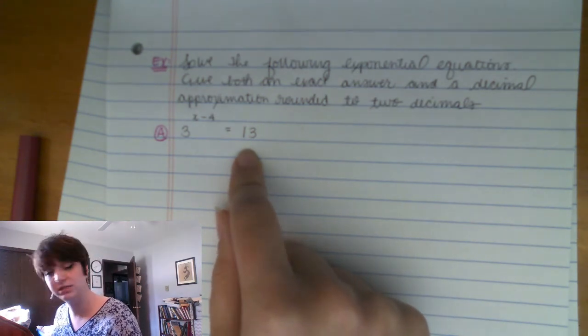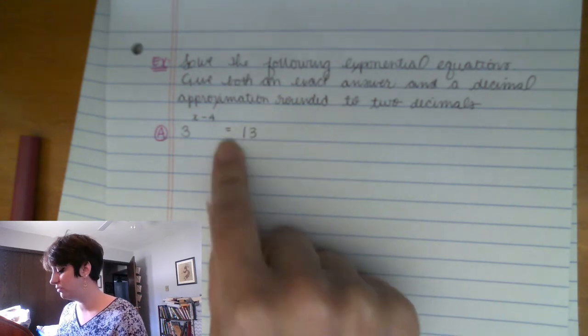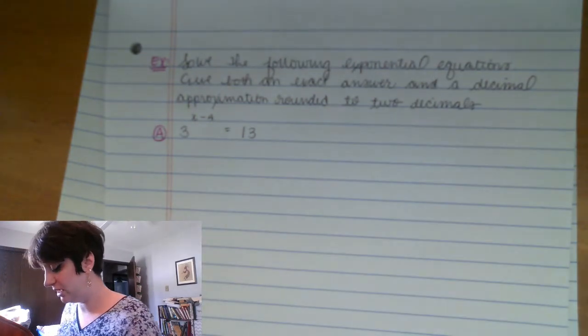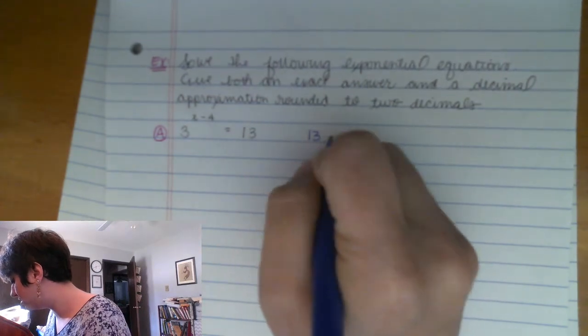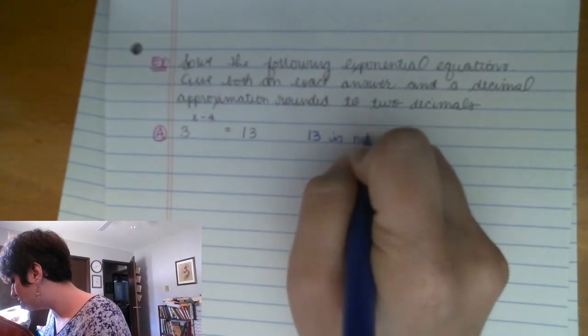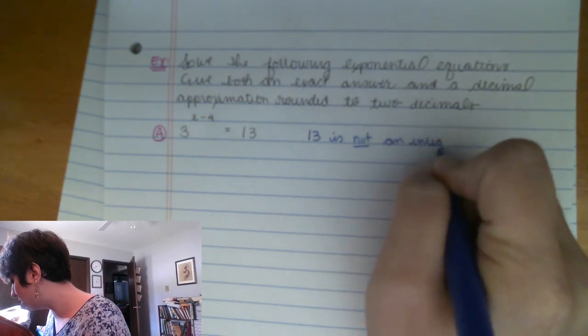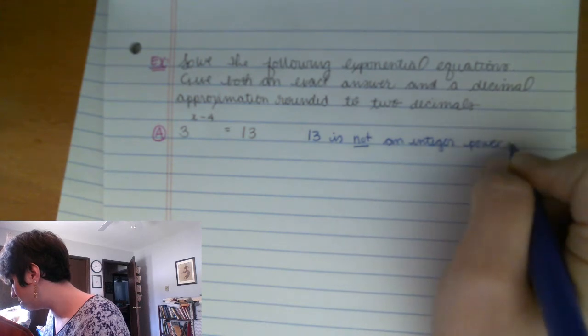So the power is somewhere between a 2 and a 3, right? So we can't rewrite this. So I would say maybe 13 is not an integer power of 3.